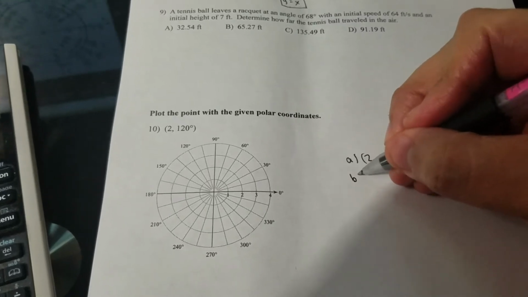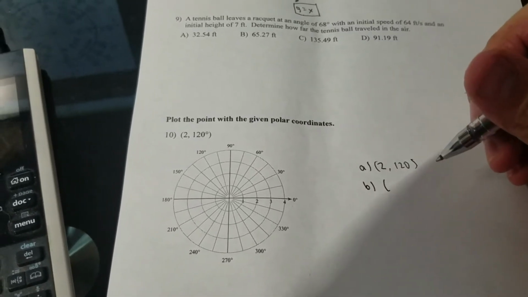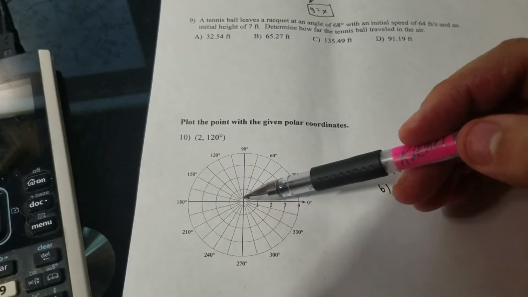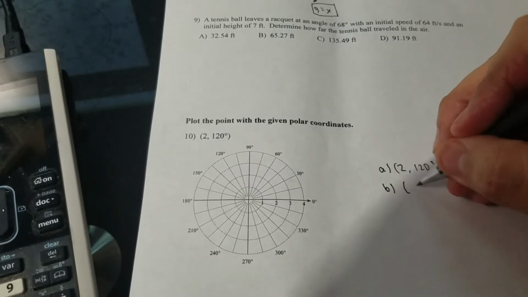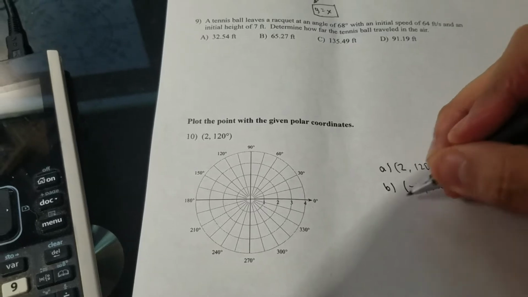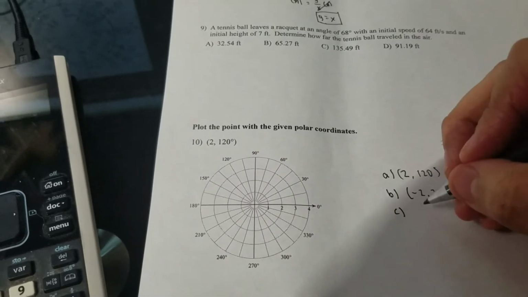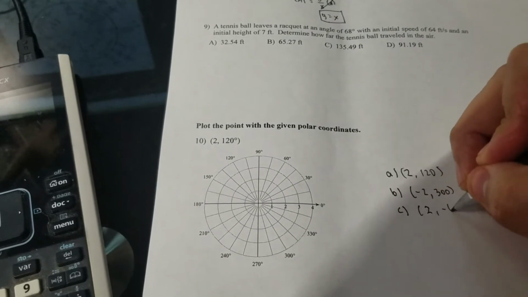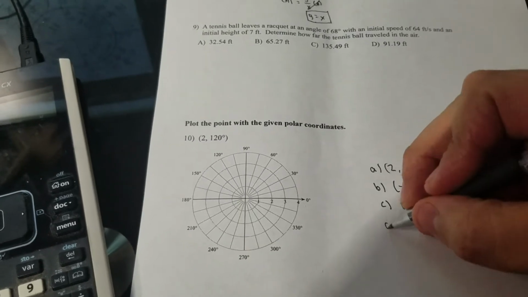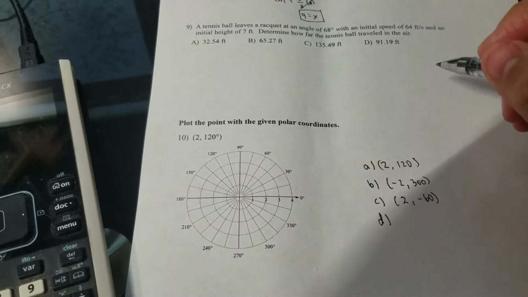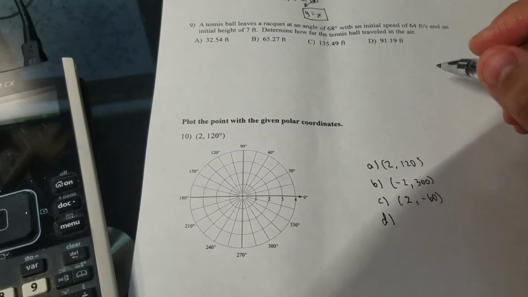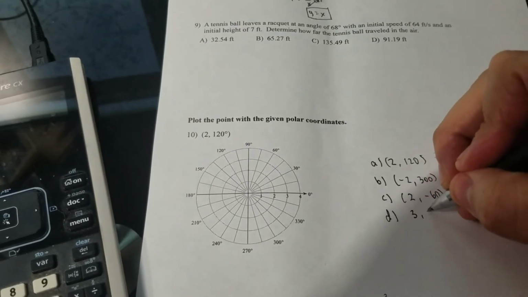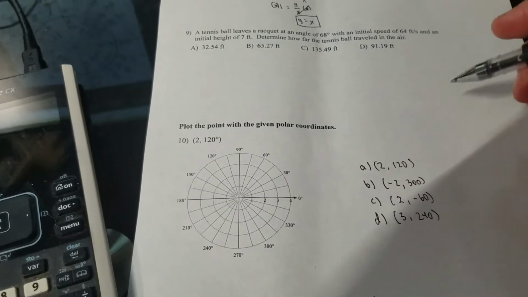So 2 and 120, we'll do, let's see, negative 2 and 300, and 2 and negative 60, and one more point here. Let's say 3 and 240.